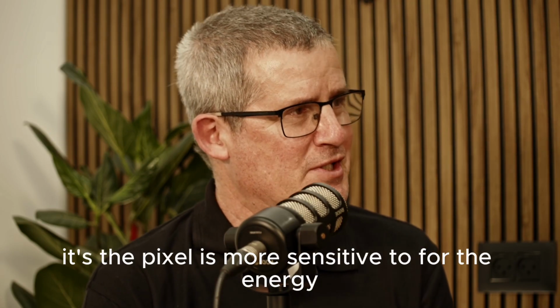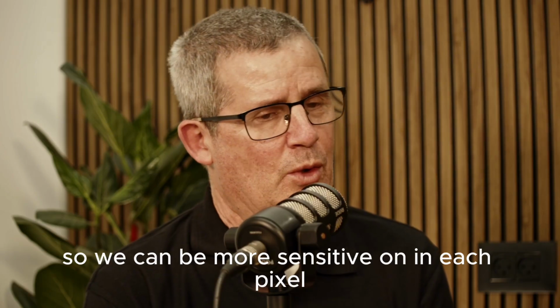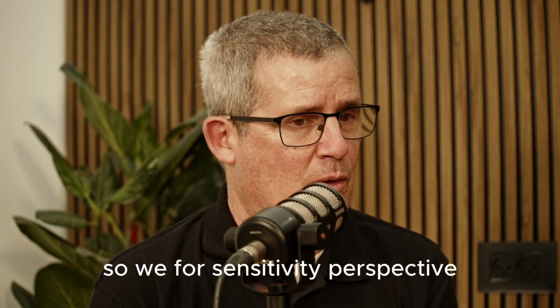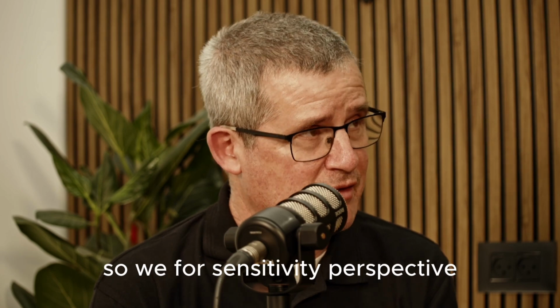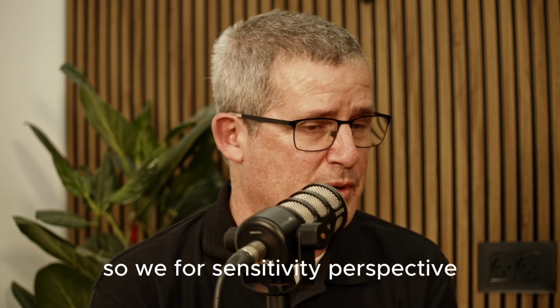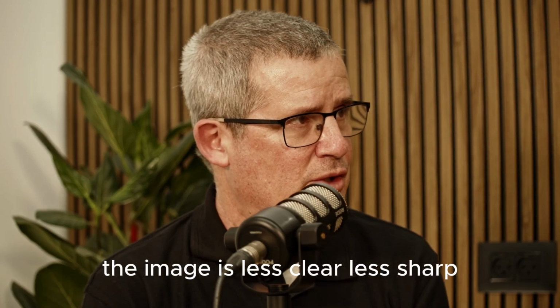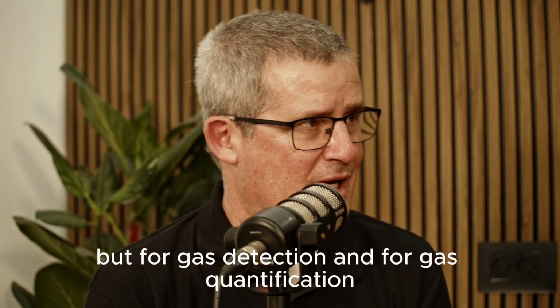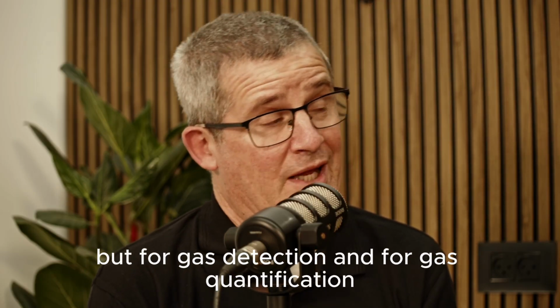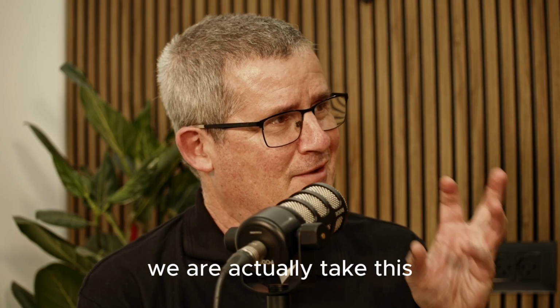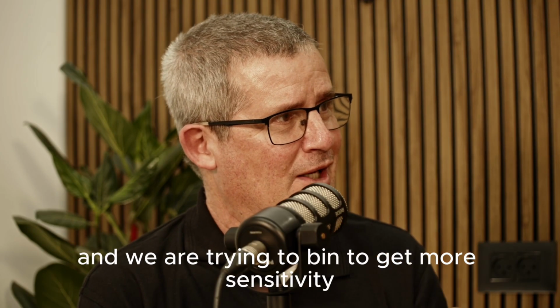The pixel is more sensitive for the energy, so we can be more sensitive in each pixel. So from a sensitivity perspective, we prefer the low resolution. The image is less clear, less sharp, but for gas detection and for gas quantification, we actually do the opposite. We actually take this and we try to bin to get more sensitivity.